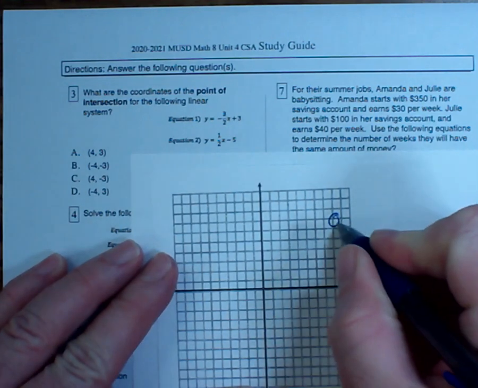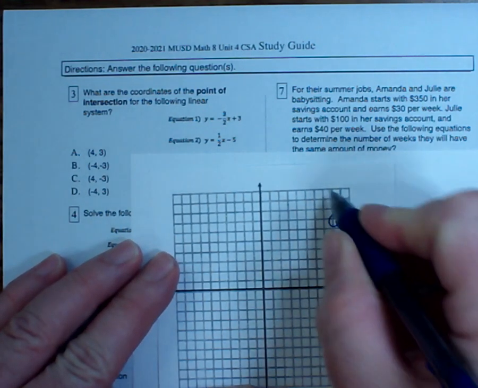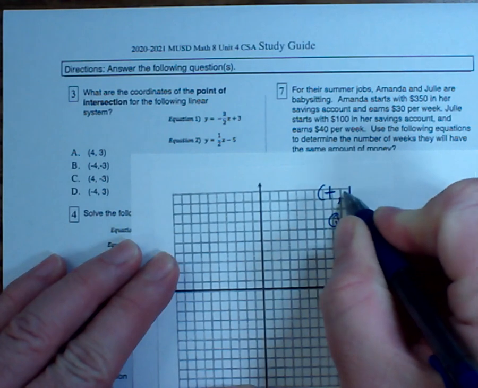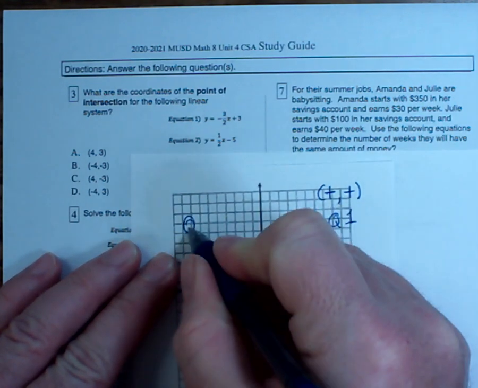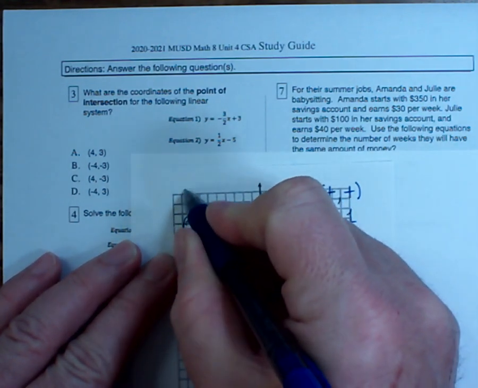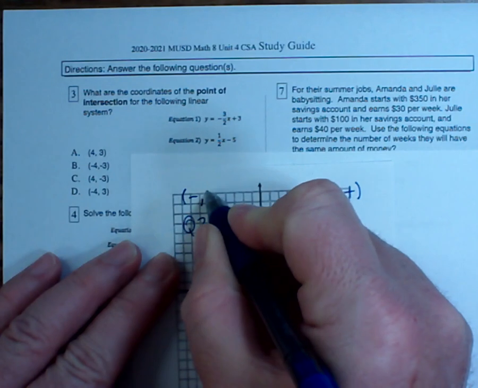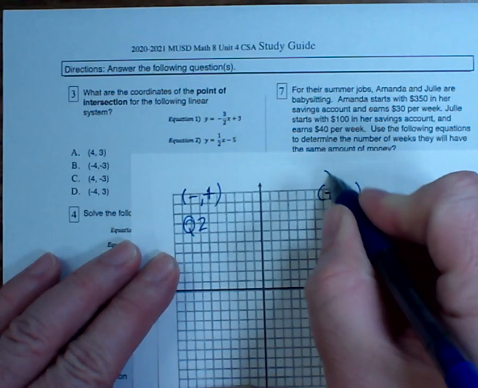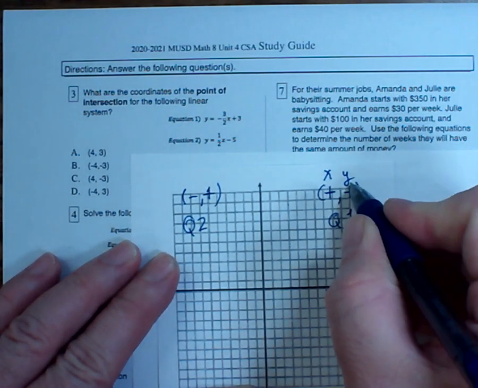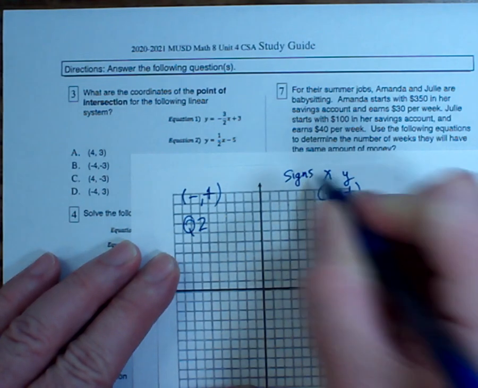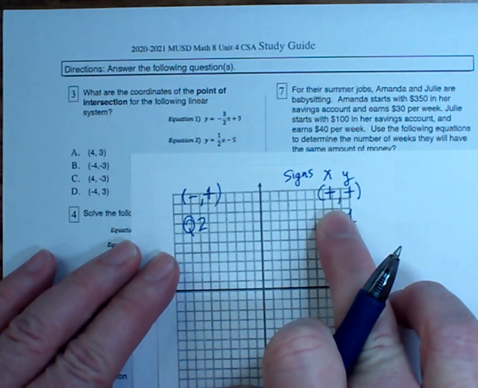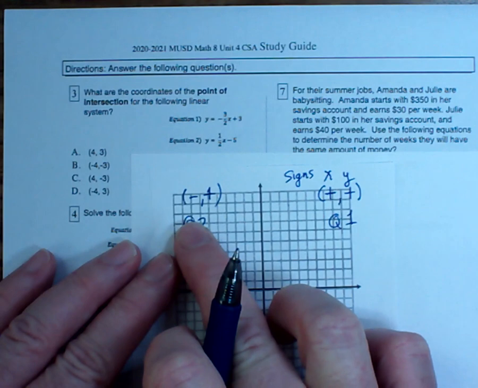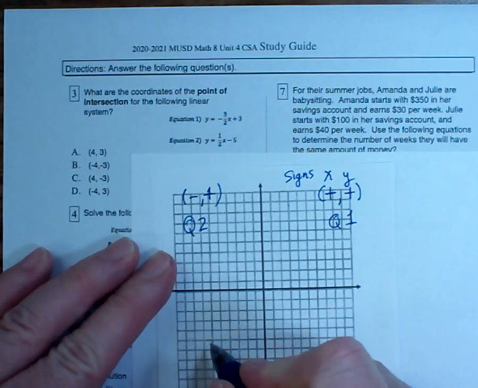quadrant 1, the coordinates have to be positive and positive. Quadrant 2 has to be negative, positive. For your x, I'm talking about your x and your y. The signs of your x and y both have to be positive in this quadrant. Negative x, positive y here.